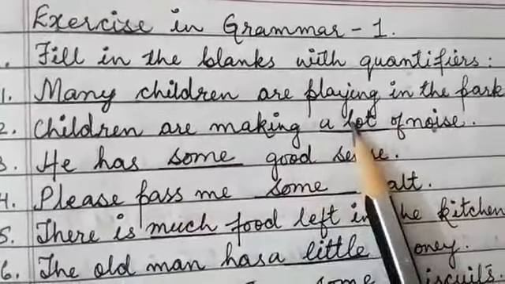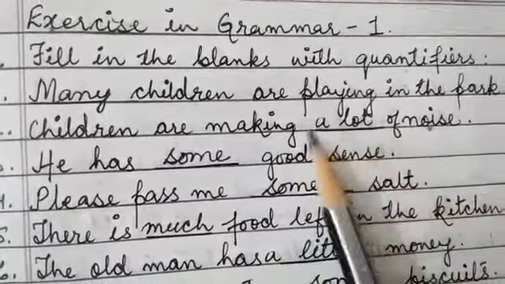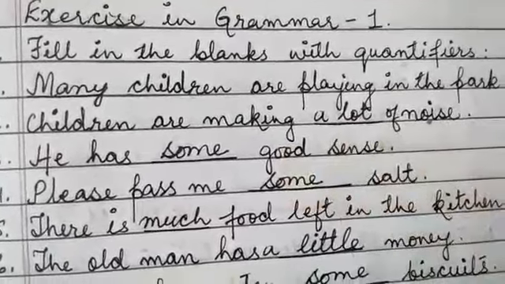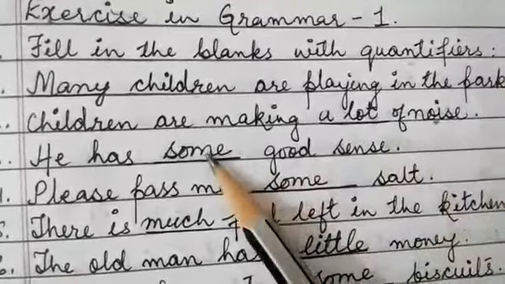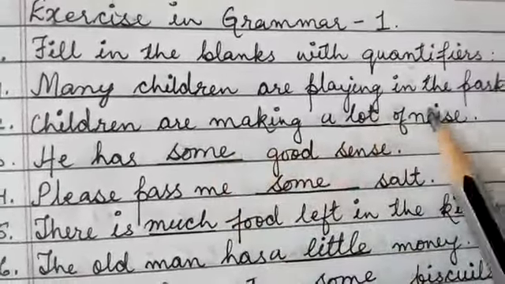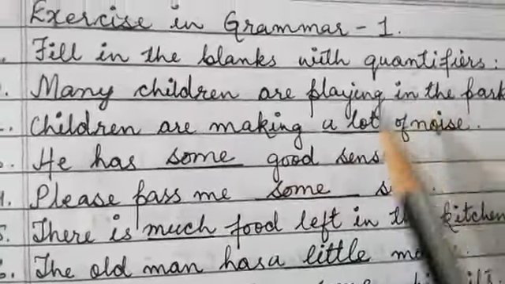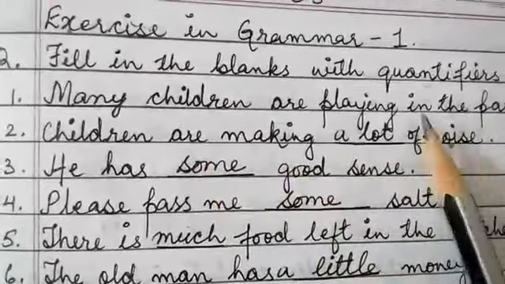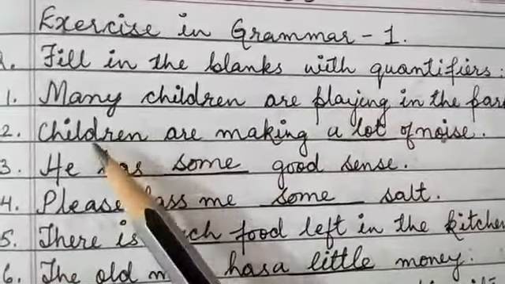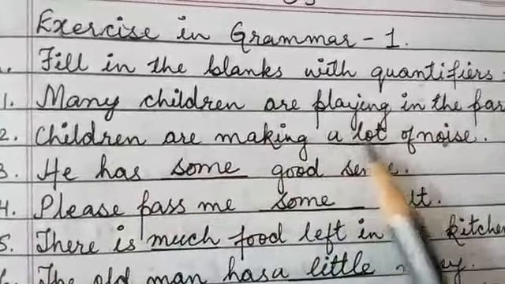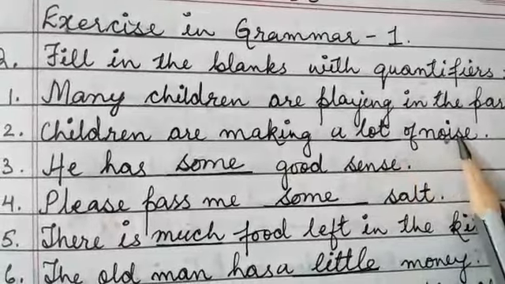So you can write the quantifiers which match exactly. You cannot write just anything. You cannot write some here. Children are making some noise. No, it will be wrong. So according to the sentence, you have to put the quantifiers. What is the correct answer? Children are making a lot of noise.